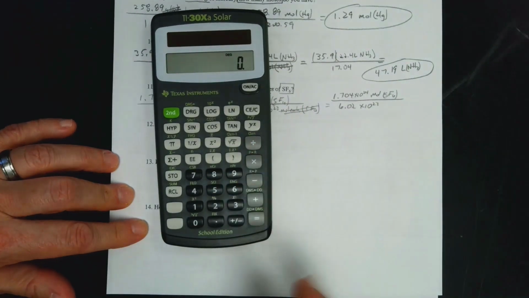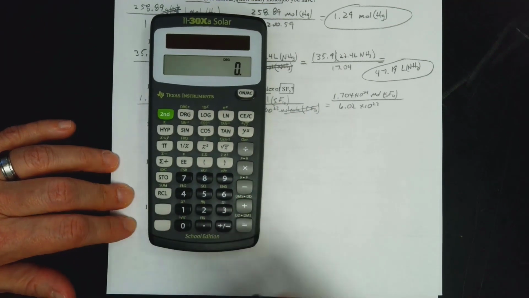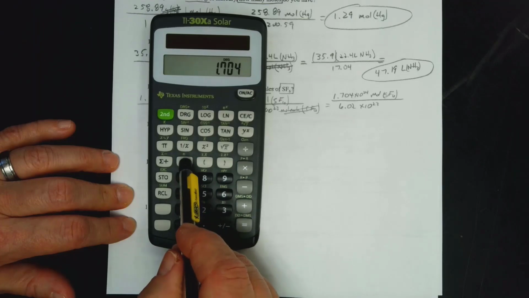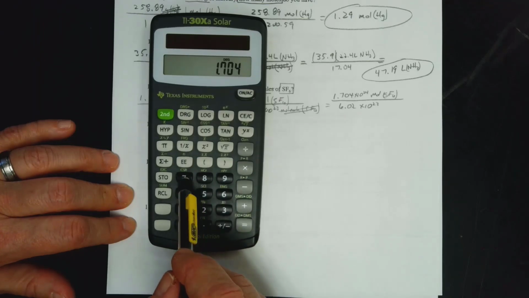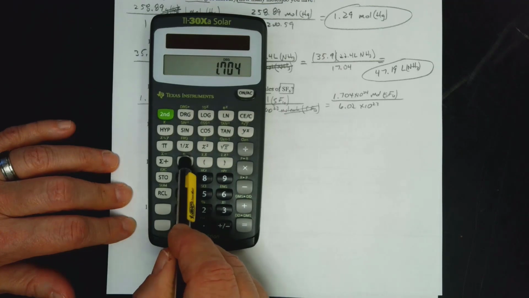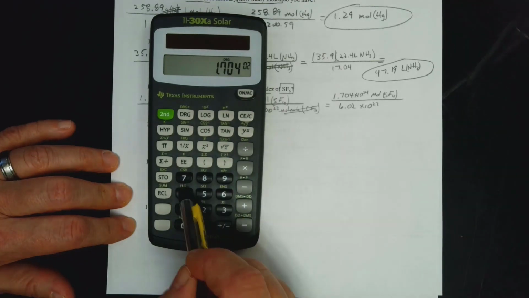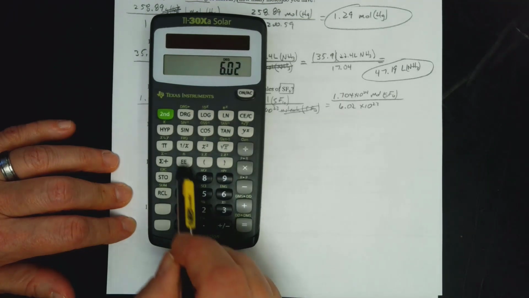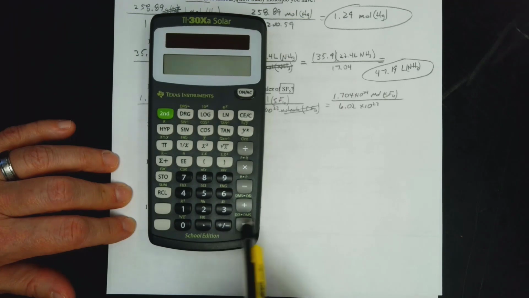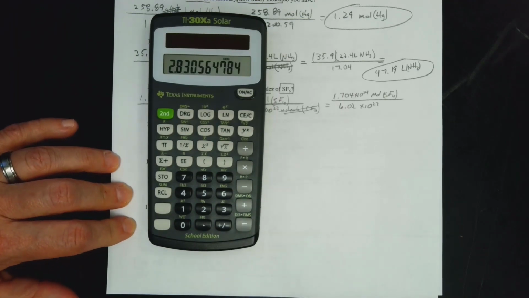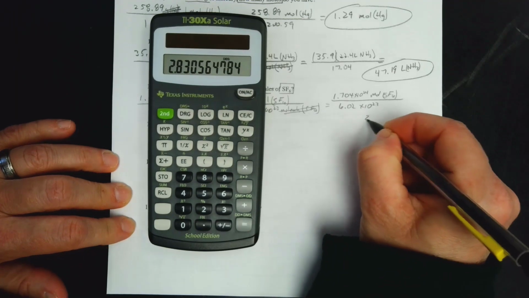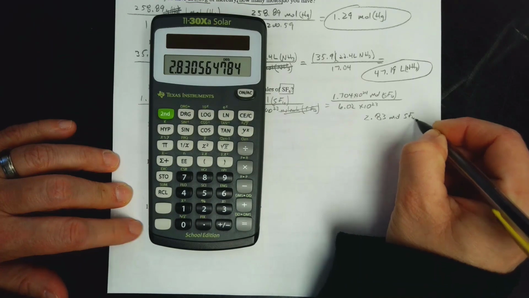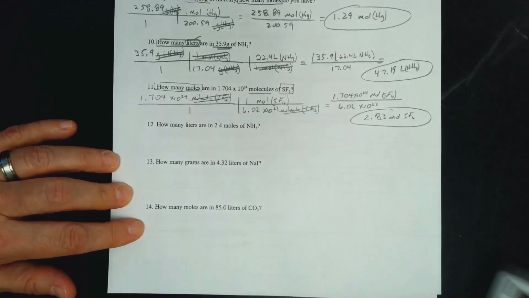So let's go ahead and get out my handy-dandy 30XA solar calculator. I'm going to type in 1.704. I'm going to hit my EE button right here, which is right above my 7. Type in my 24 exponent. I'm going to divide that by 6.02 EE to the 23rd. And I'm left with 2.83 moles of SF6. And that is indeed my final answer.